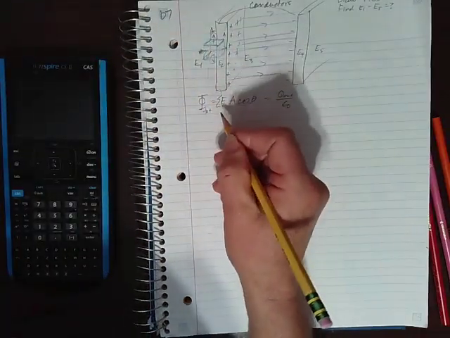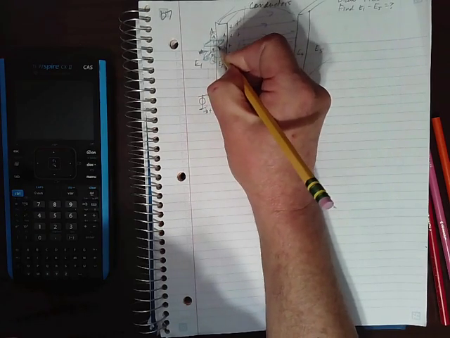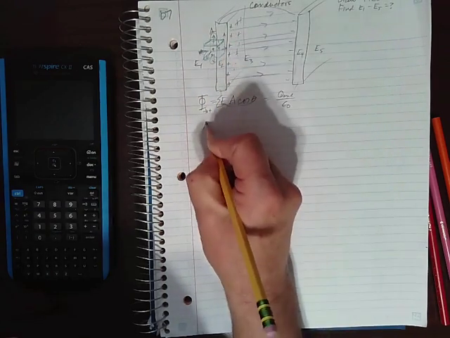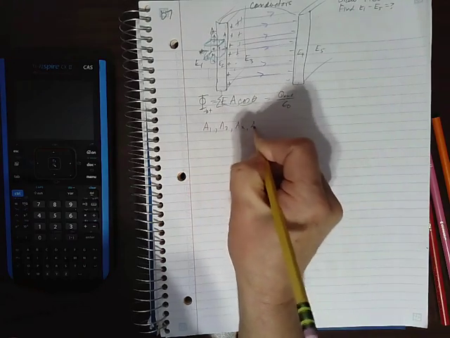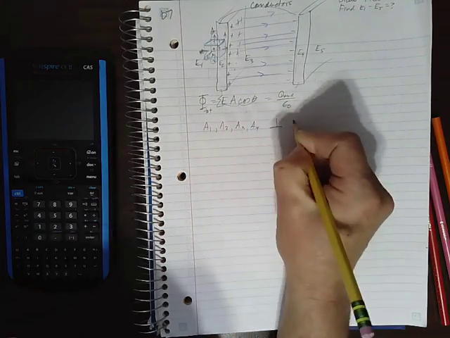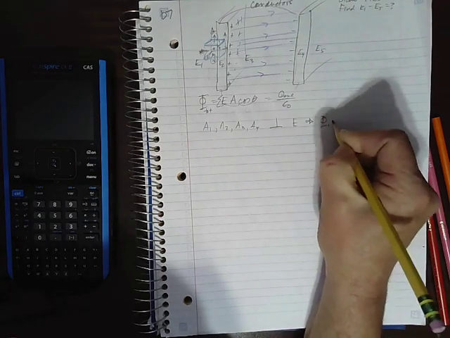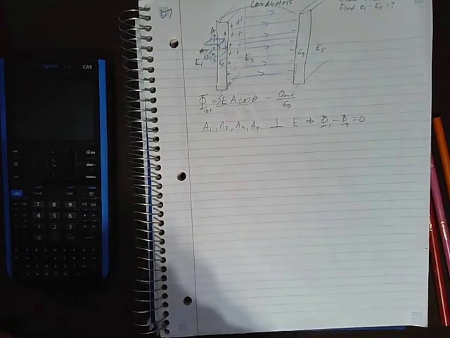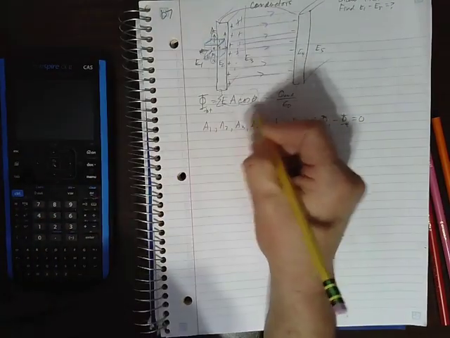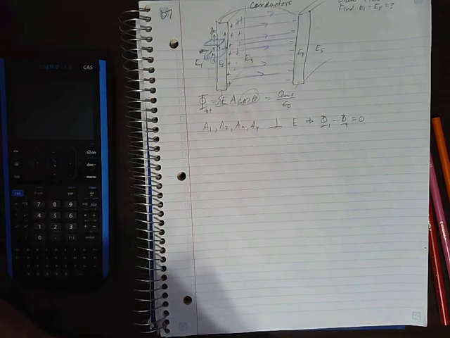And so let's call them 1, 2, the bottom is 3, the outside is 4. A1, A2, A3, A4 are all perpendicular to E, which implies that phi1 through phi4 are equal to 0, because theta is 90, cosine 90 is 0.